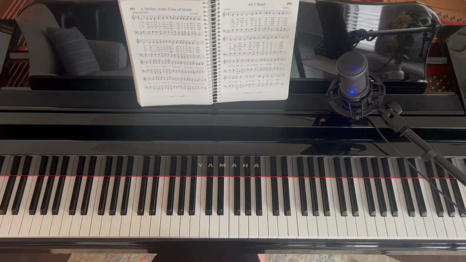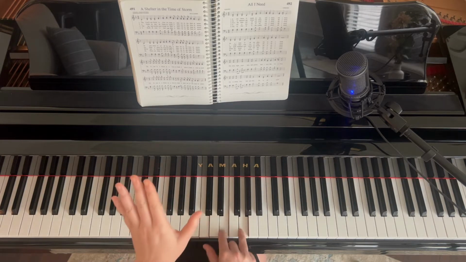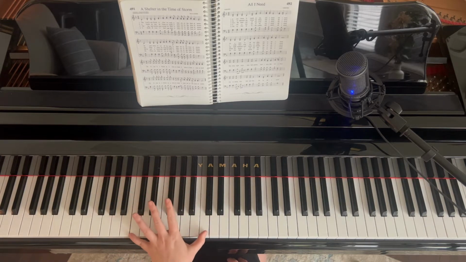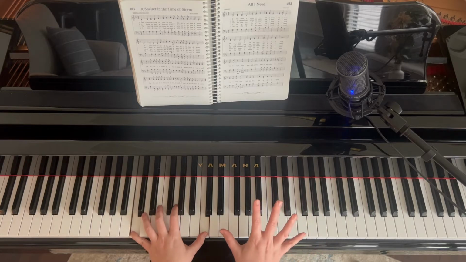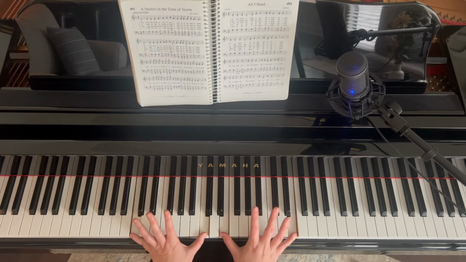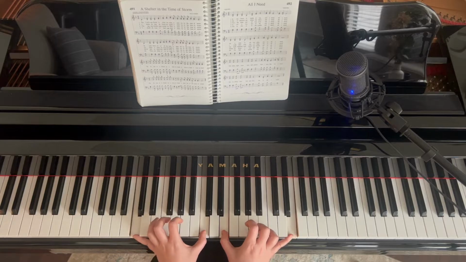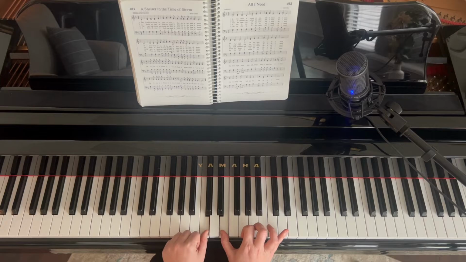So let's talk about an octave scale in thirds. Let me demonstrate what this means. If I have a C chord, here's my C chord, I'm going to place my left hand as an octave on the root and my right hand as an octave on the third. Notice both hands are in an octave, but in conjunction to each other, my inside thumbs are a third apart.